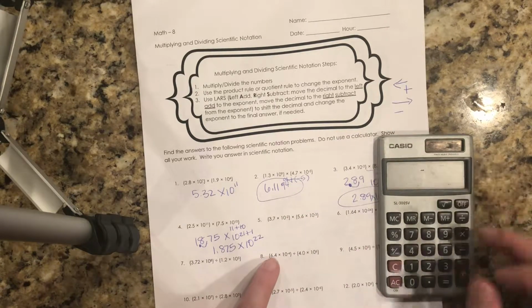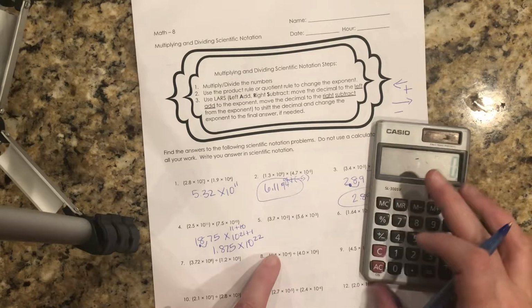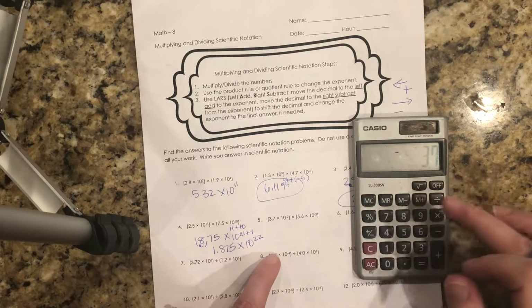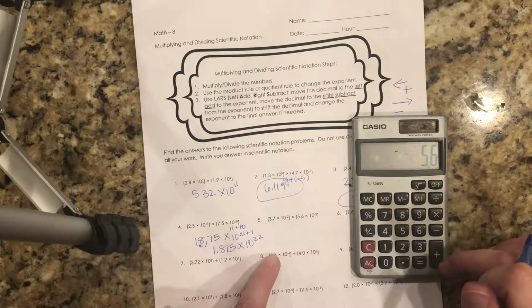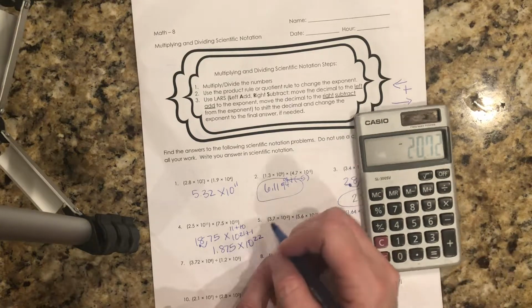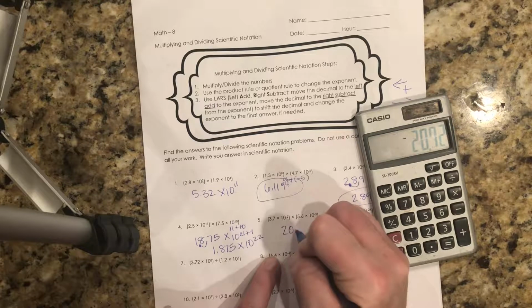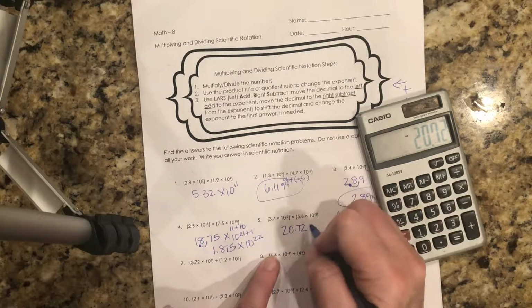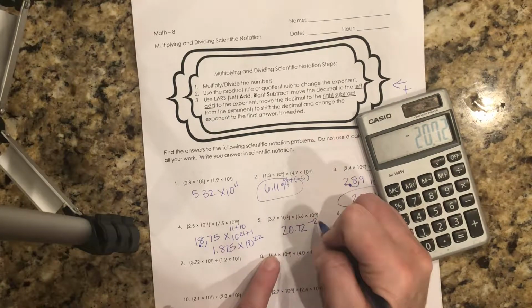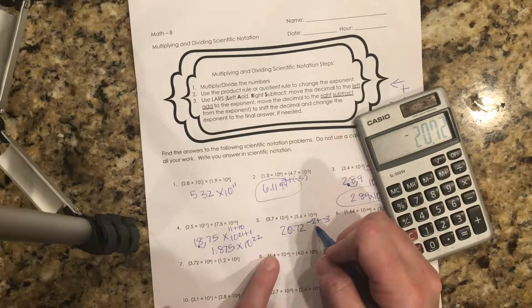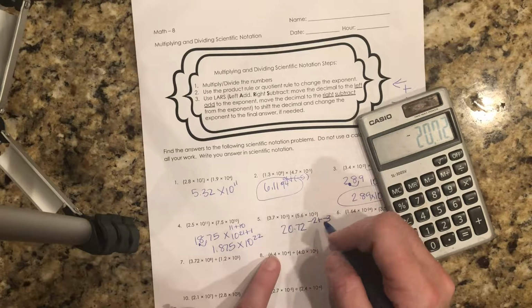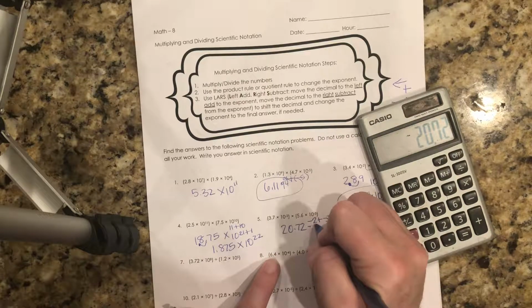So let's try number 5. So again, I have 3.7 times 5.6 equals 20.72. And then I have a negative 2 plus a negative 3, which would be negative 5, 10 to the negative 5th.